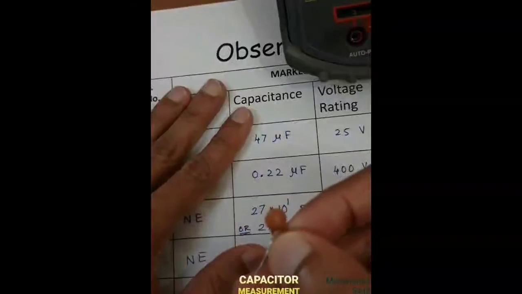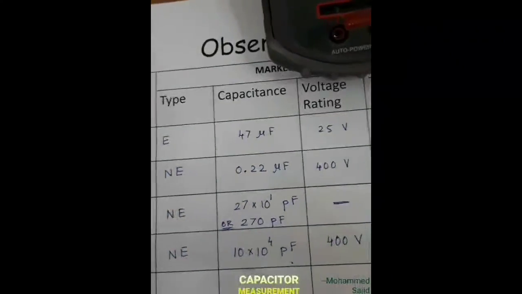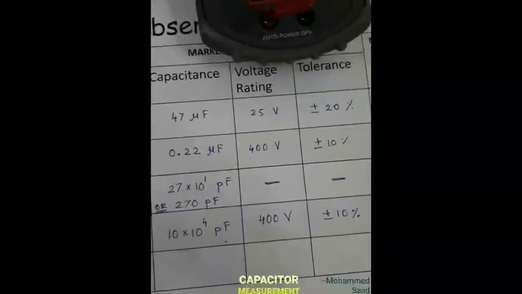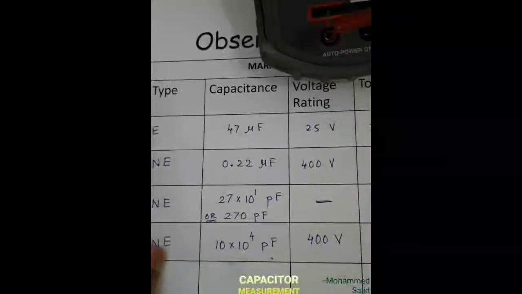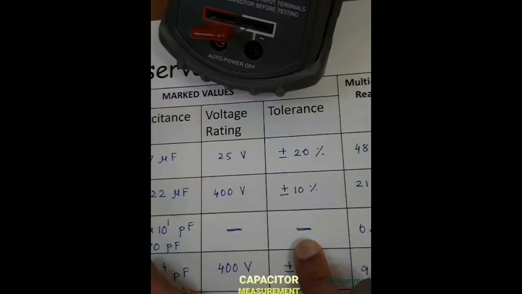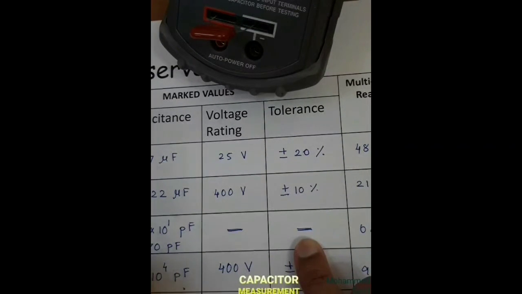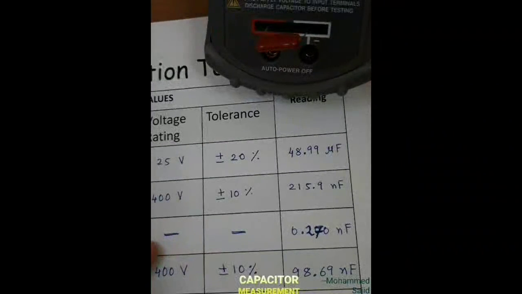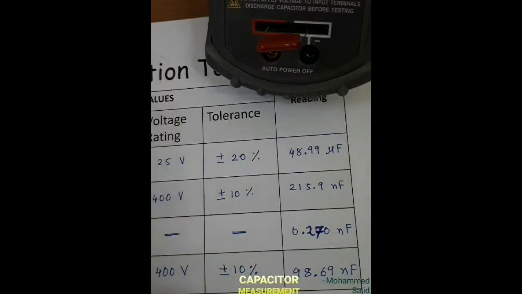Now, again we will come back to this. On this capacitor, voltage rating is not given. So what will we write here? Nothing. If voltage rating is given, you can write it. Tolerance, sometimes it is given, J or K. So you can write plus or minus 5% or 10%. And then insert this in the LCR meter, it will give you the value. Sometimes it will give you the exact value, sometimes some tolerance is there. You will get a value near the marked value. That means it's correct. So that's all for this capacitor measurement experiment. Hope you understand. Thank you.